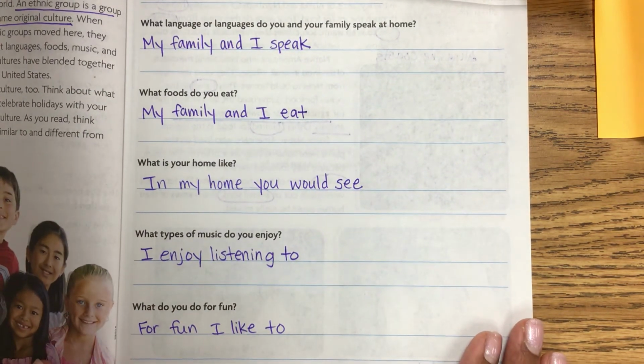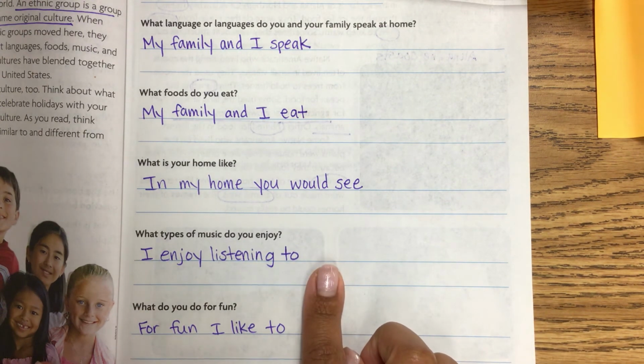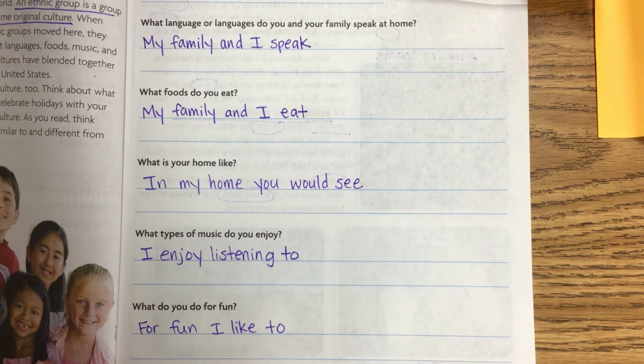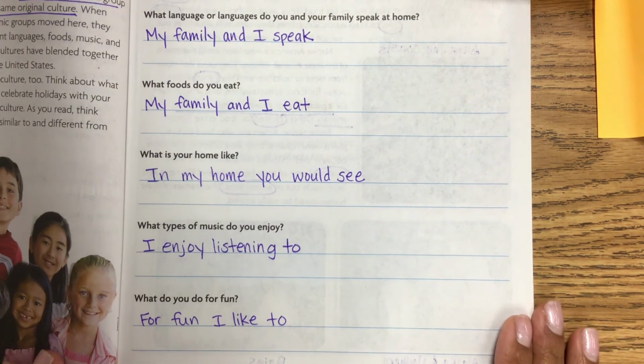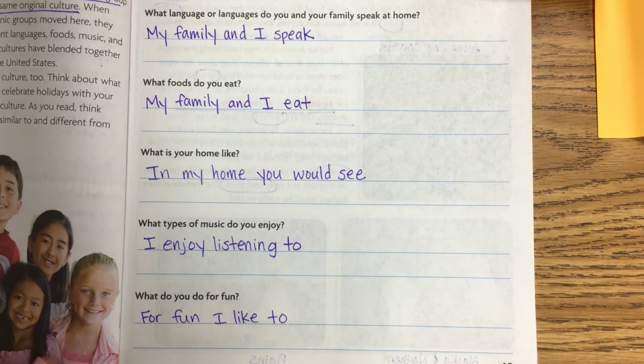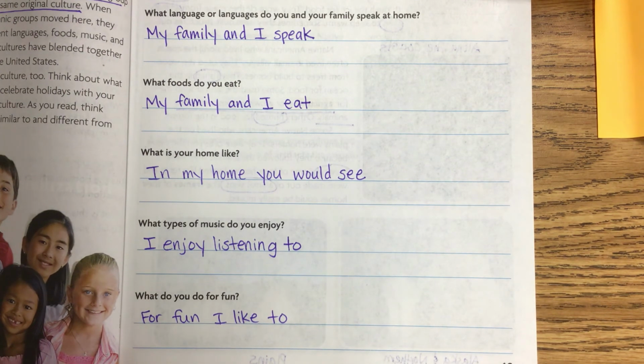The next question is, what types of music do you enjoy? I enjoy listening to, and feel free to put down as many types of music as you'd like. And last question, what do you do for fun? What are some things that you enjoy doing alone or even with your family? So we have, for fun, I like to, and again, try to list at least 2 to 3 activities that you enjoy. Each of these questions make up the part of your culture. Be sure to write in complete sentences and then upload page 63 to show completion.